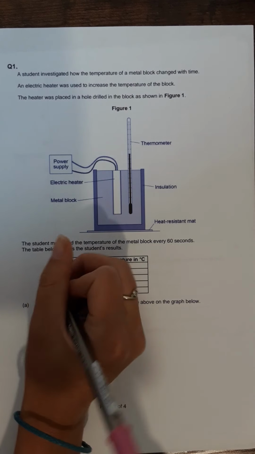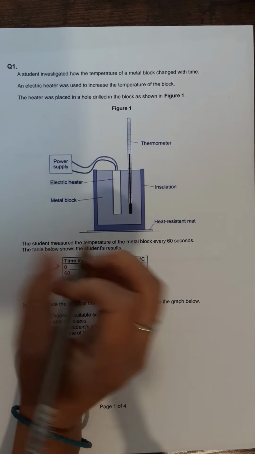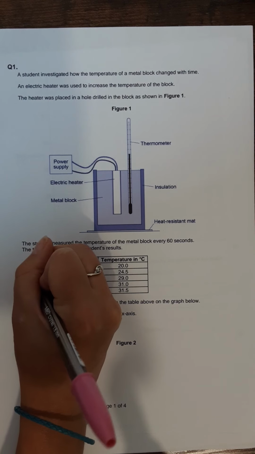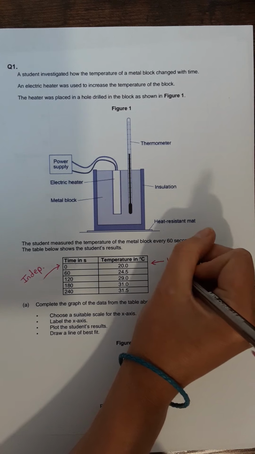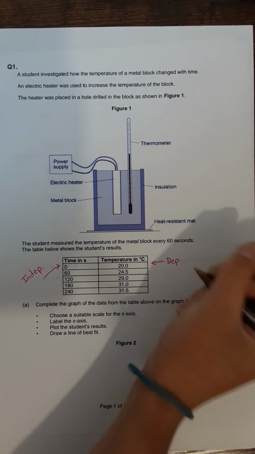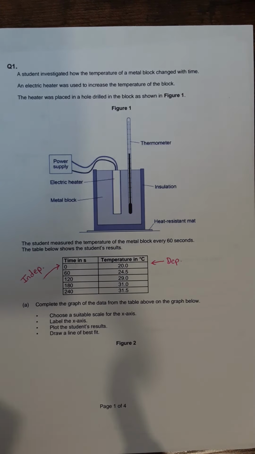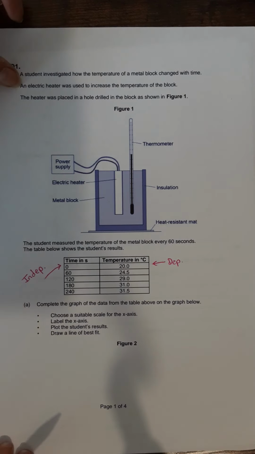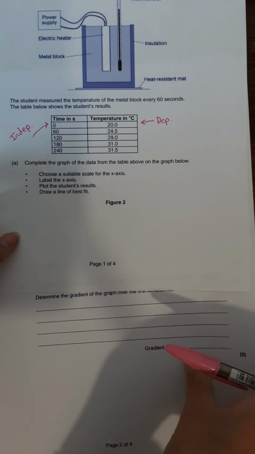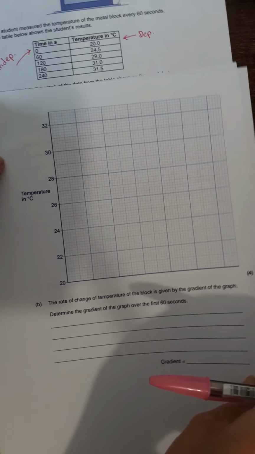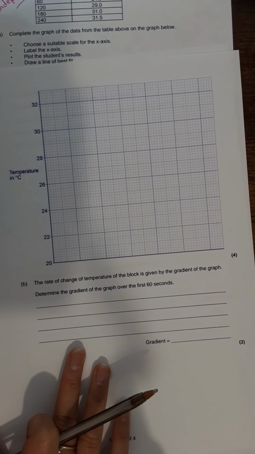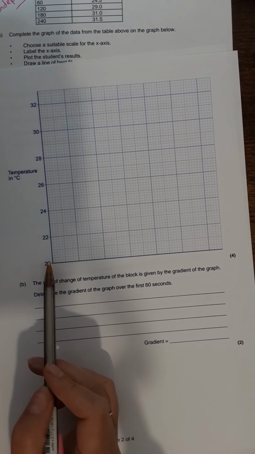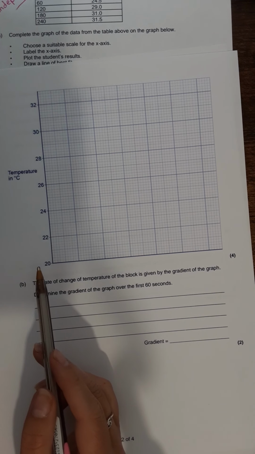Okay, the time here is the independent variable, and the temperature is the dependent variable, the one that you measure, which is going to be important when we come to the question, which is completing a graph from the data from the table above. Okay, so if you flick to your scale, you can see that it's already plotted temperature for you. And we started at 20, we're going up in 2s all the way to 32.